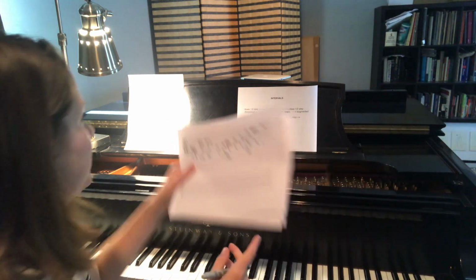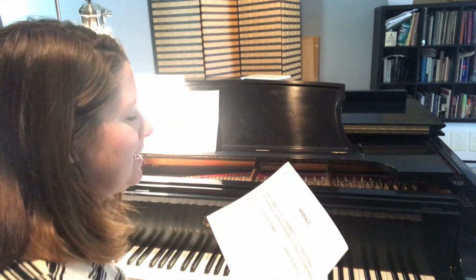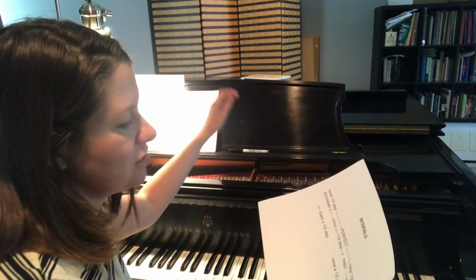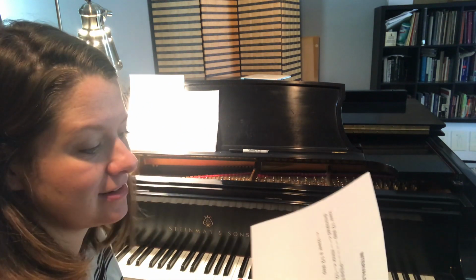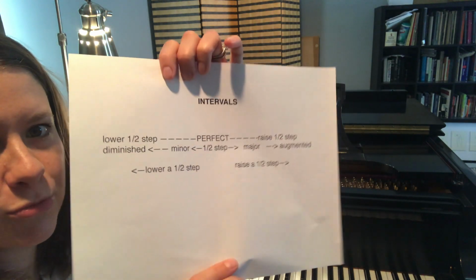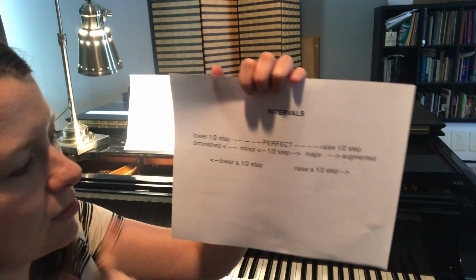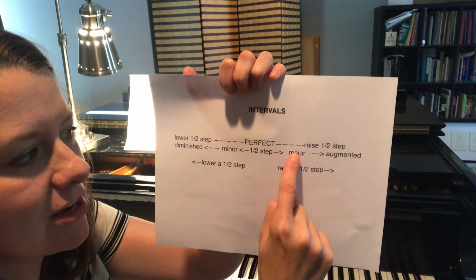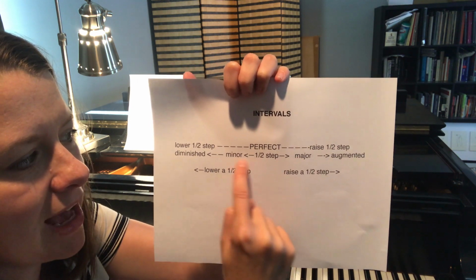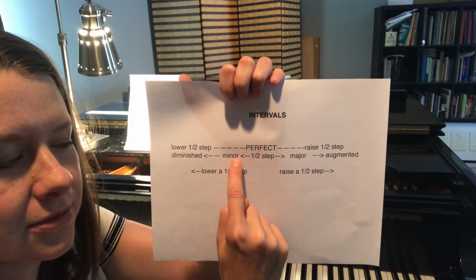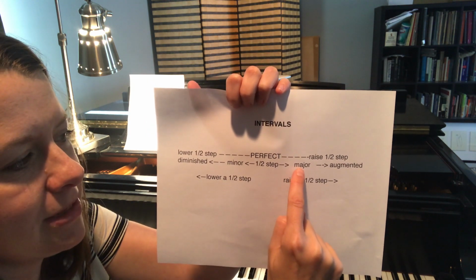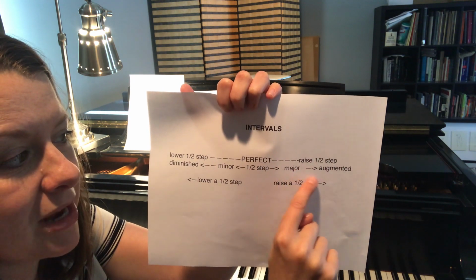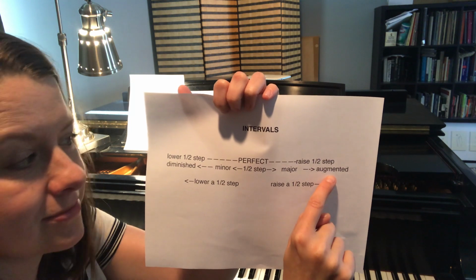Okay, let me show you. You have another PDF. You have all these PDFs in Chapter 8, and it's the intervals PDF, just to help you out. It's this little chart. You also have it in your textbook, but I like to have it on hand when I'm doing this, okay? It looks like some weird equation. All it is is what we just did. So we had a major interval, that D to B, and then when it had a flat on it, we lowered it a half step, so that made it minor. We had a major interval, the D to B, and then the B had a sharp on it. It was raised a half step, so we went up a half step, and it made that interval augmented.